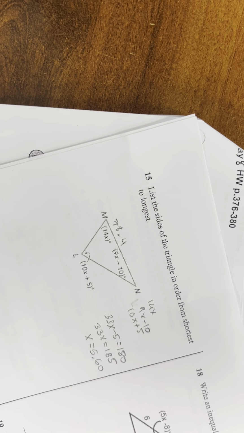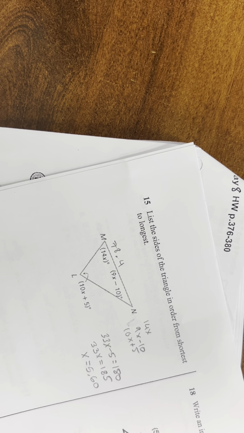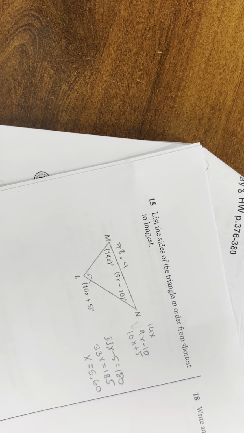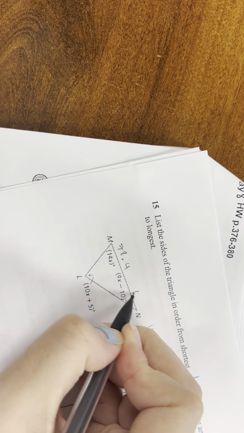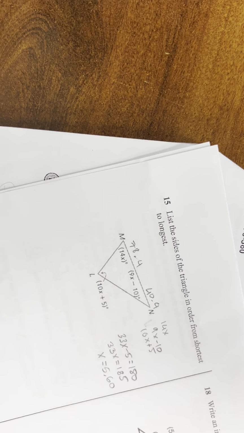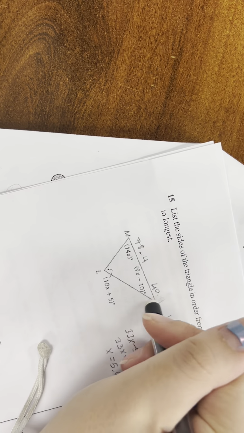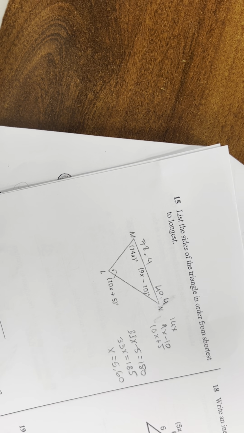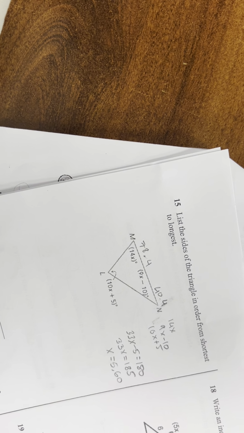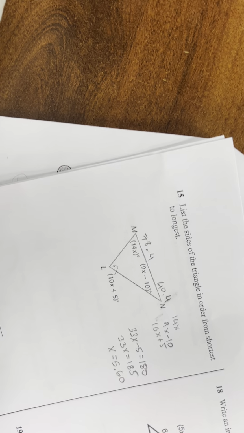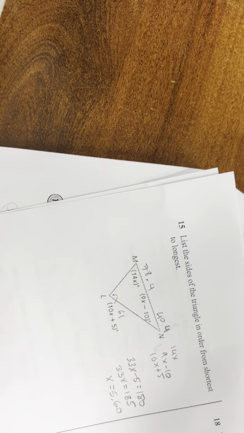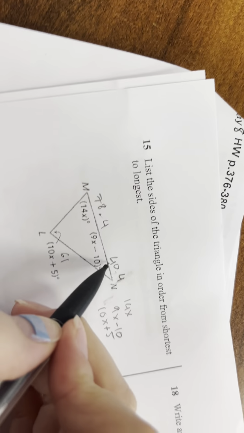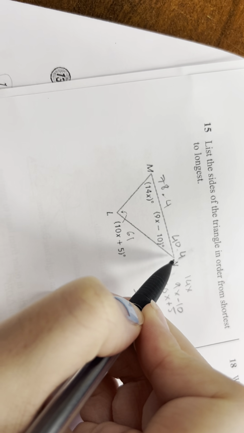Okay, so 9 times 5.60 minus 10 is equal to 40.4, sorry. Okay, and then 10 times 5.60 plus 5 will be equal to 61. Okay, then they're asking for the shortest to longest, and the shortest is 40.4.